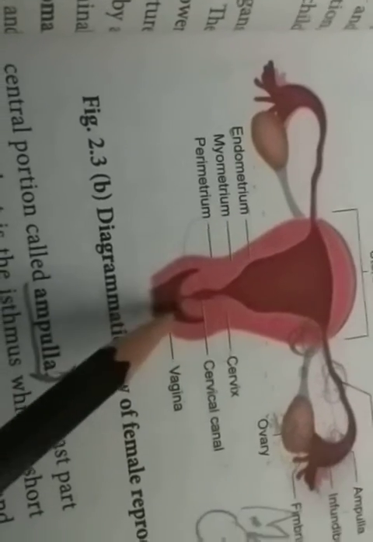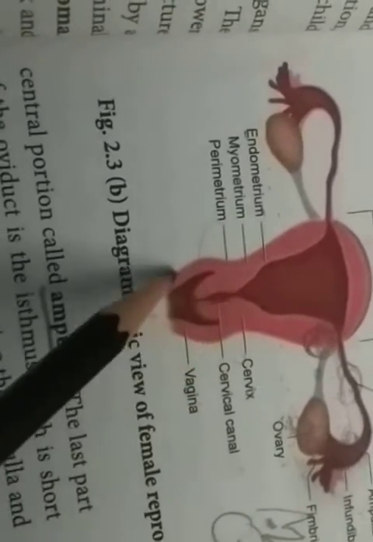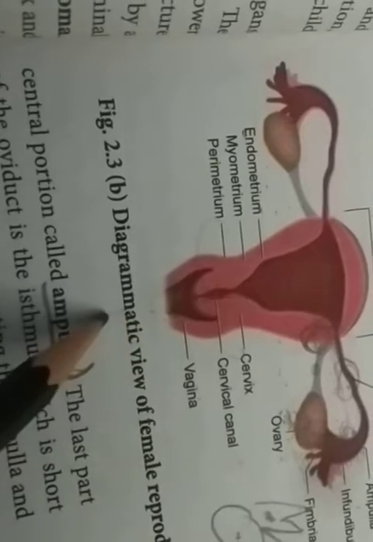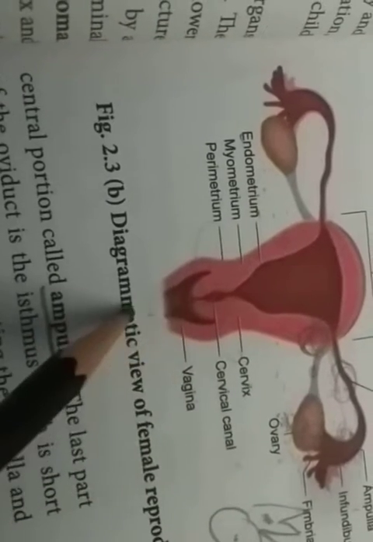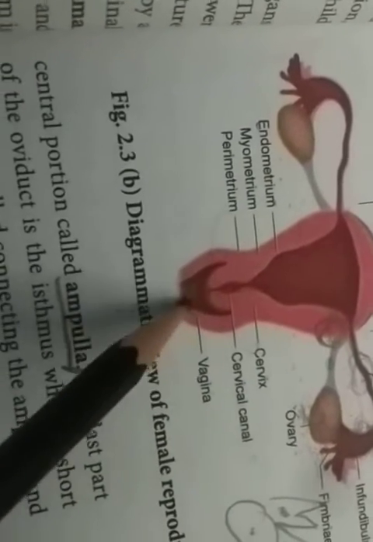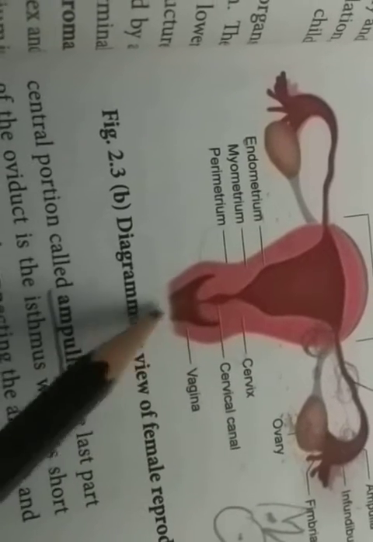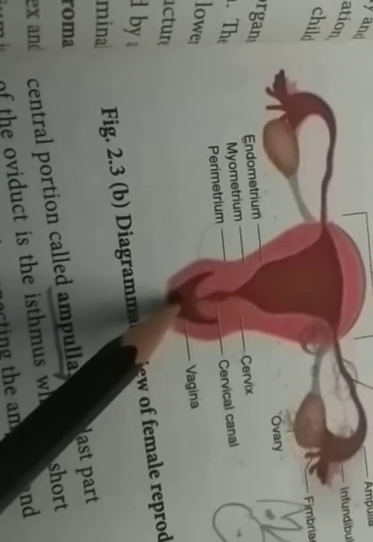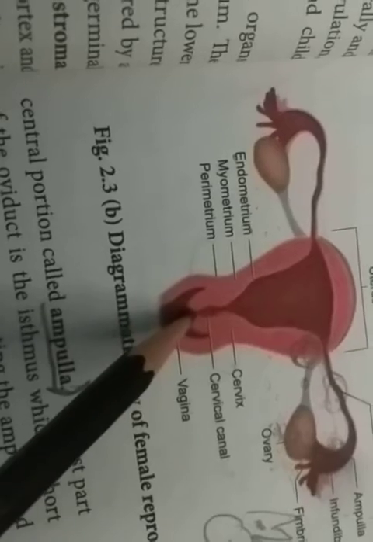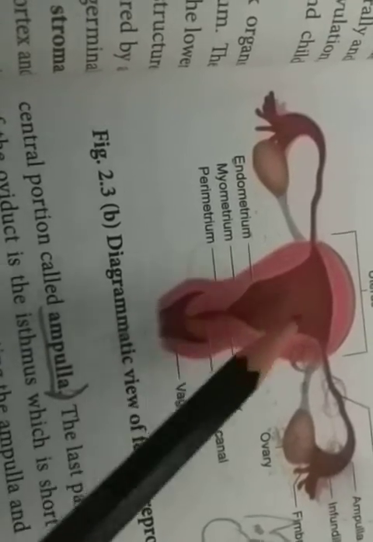This is the vagina. This is the main female copulatory organ. It extends to the external genitalia. It opens to the outside of the body. It opens through this vagina only, for the sperm to enter.